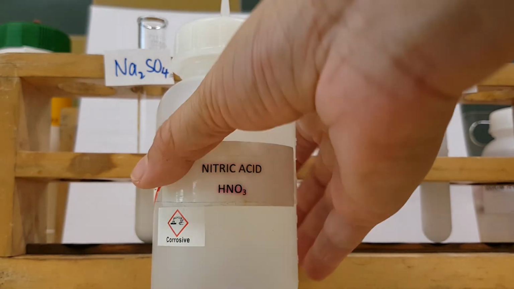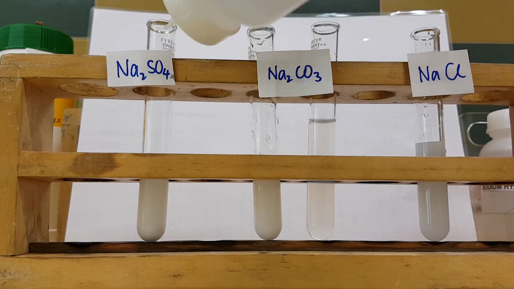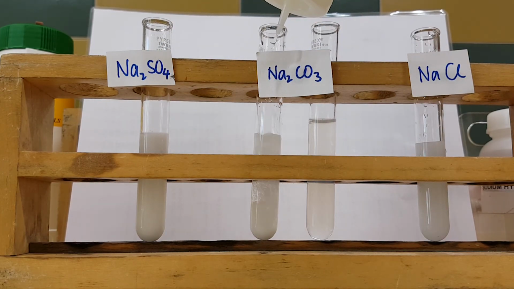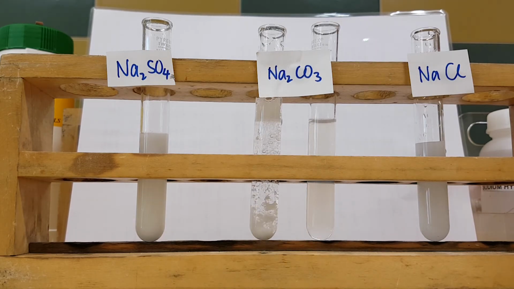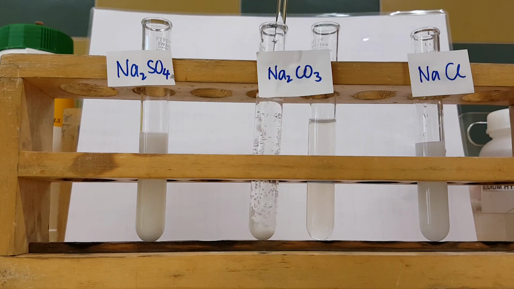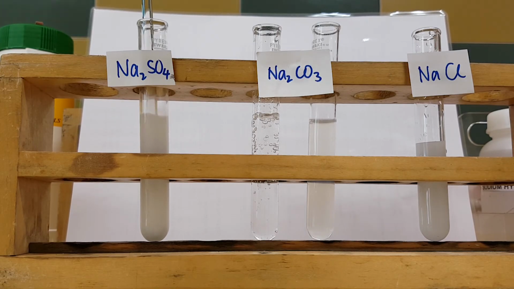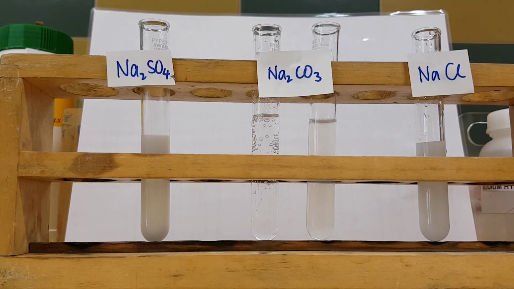So you can see in this video that when I add acid into the solution that contains the barium sulfate and the silver chloride, you can see that the precipitate remains. And you can see that when I add the nitric acid to the silver carbonate and the barium carbonate, the precipitate dissolves and you can see effervescence being formed.